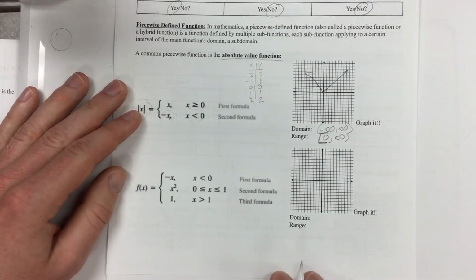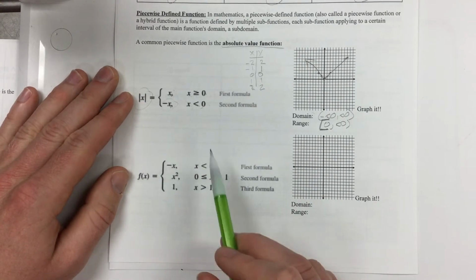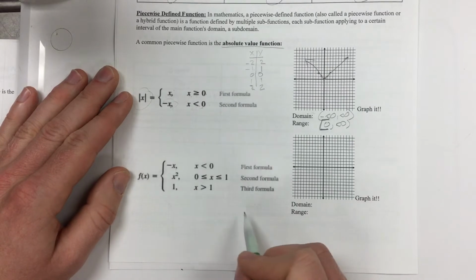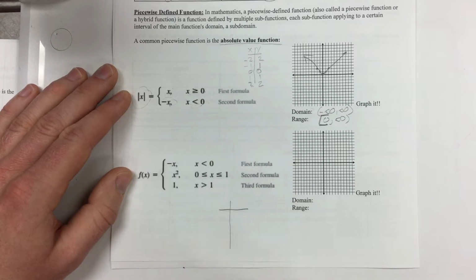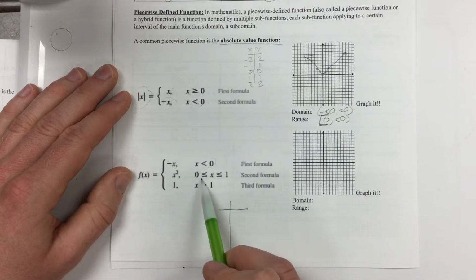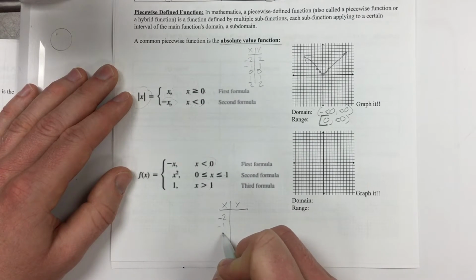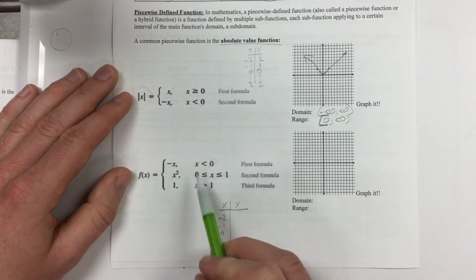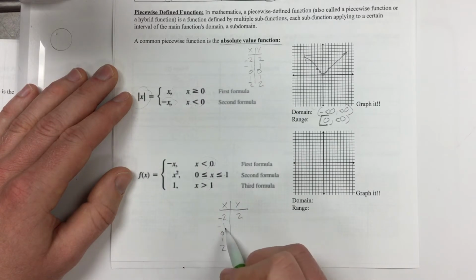Now let's go ahead and look at the next absolute value function, or not absolute value function, the next piecewise defined function, sorry. And I'm going to use a t-chart here. And this says x less than 0, so I'll pick 2 numbers on that. We'll pick a number between 0 and 1, and we'll pick a number bigger than 1. So we're going to go -2, -1, 0, 1, 2. -2 goes in. It's less than 0. It says -x, so I'm going to get 2. -1 less than 0. I'm going to get a 1.